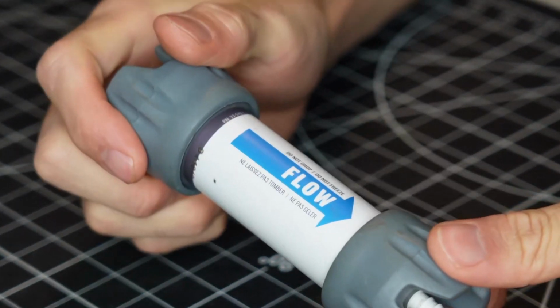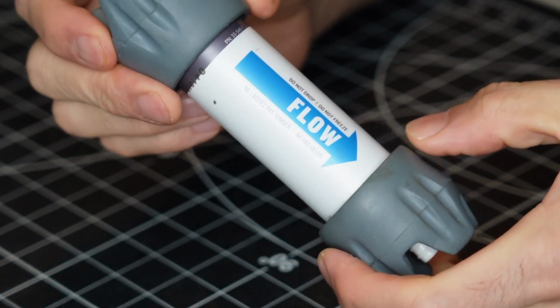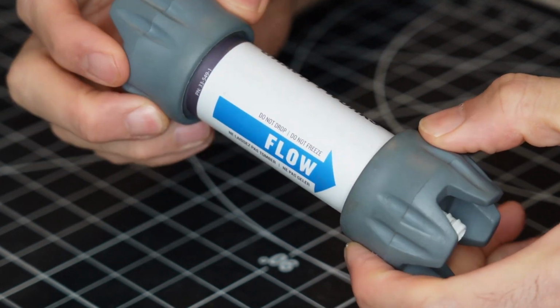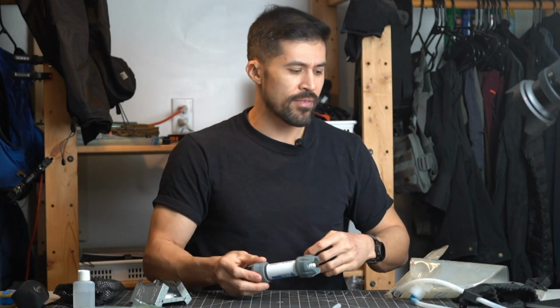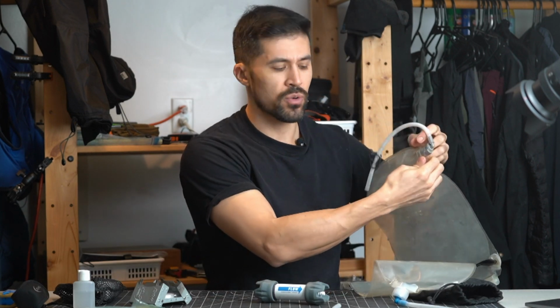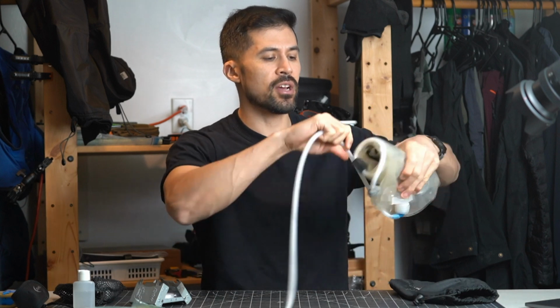I think they say this does up to 1,500 liters. I must have done that. I haven't changed it. It's been working fine. Yeah, so that's the gravity filter. That's my go-to, foolproof, easiest way to filter water. And I take it almost everywhere I go. All right, so that's my main filter, and I think a lot of people do use that type of straw filter.